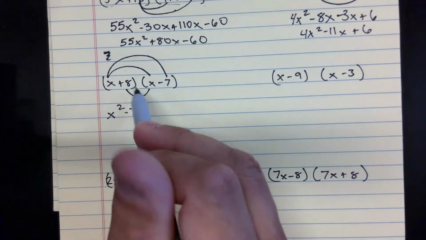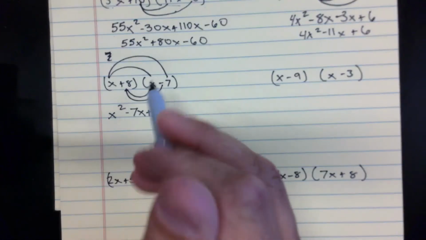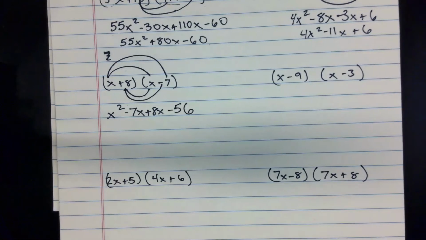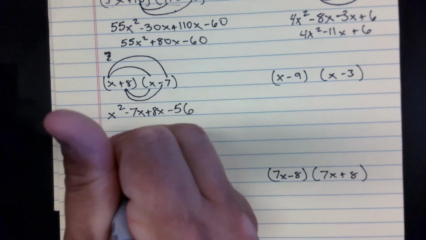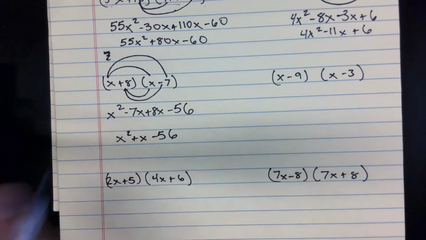Inside, 8 times x, which is 8x. And last, 8 times the negative 7, which is negative 56. After you multiply, you combine together the middle terms. So 8x minus 7x is just x. And there's your answer.